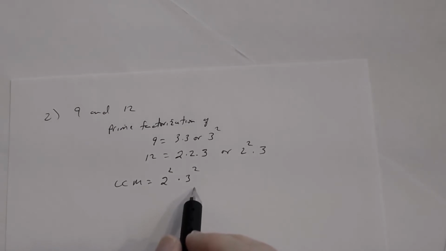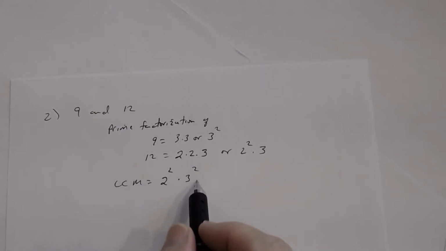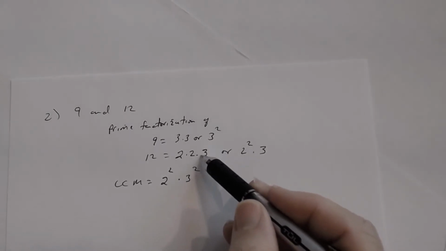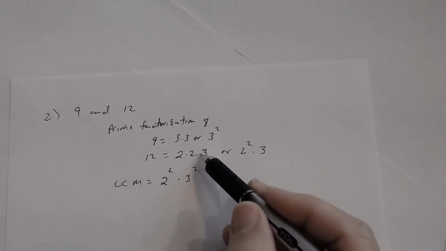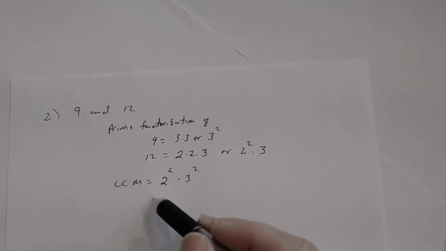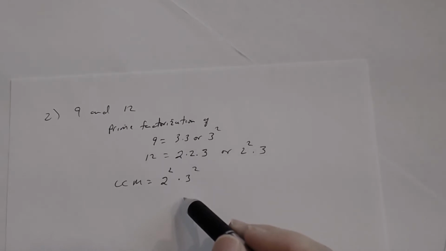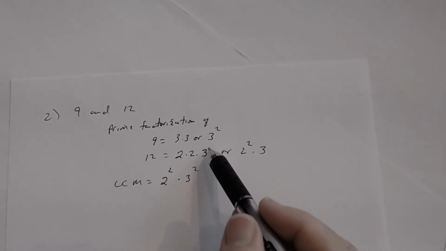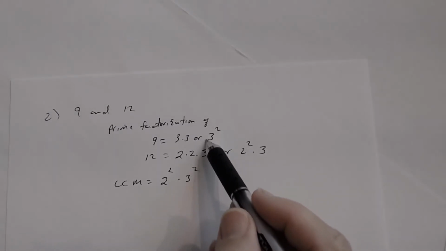And here's why you need the one with the largest exponent. Remember, the least common multiple: this 3 must divide into it, and it does, because 3 goes into 9. Y'all agree? Here I have a 9. 3 times 3 is 9.